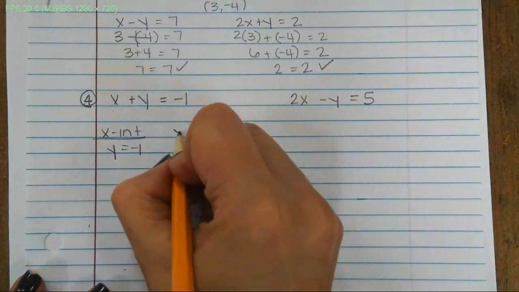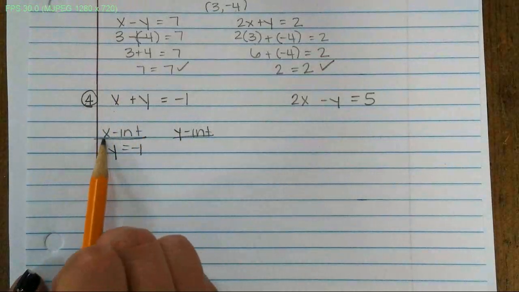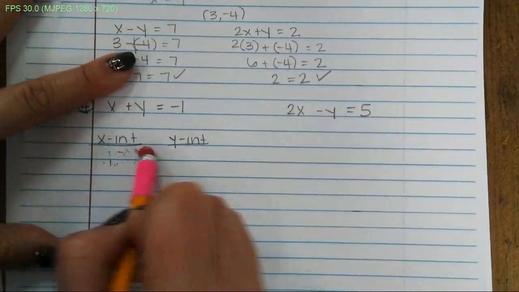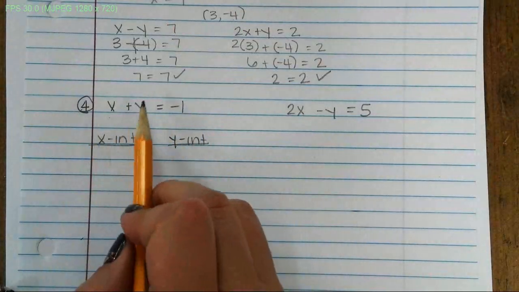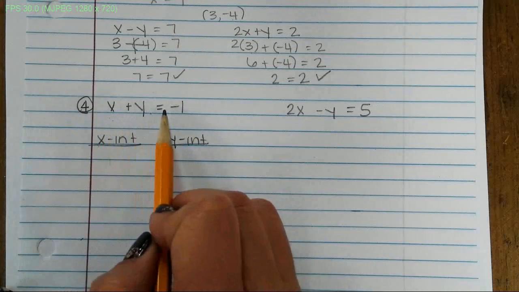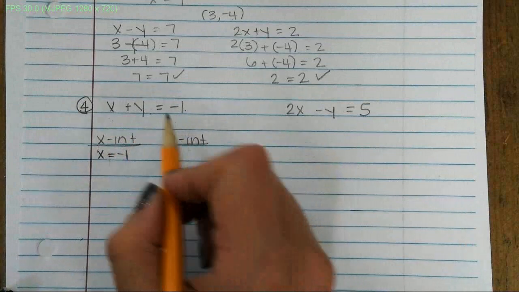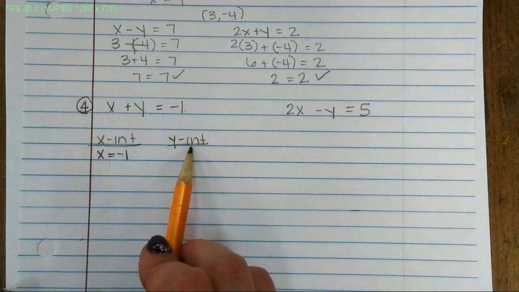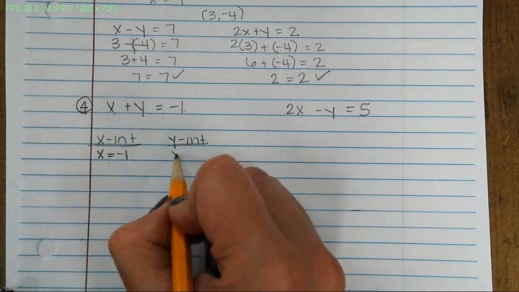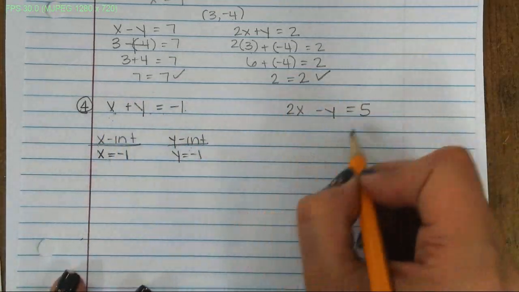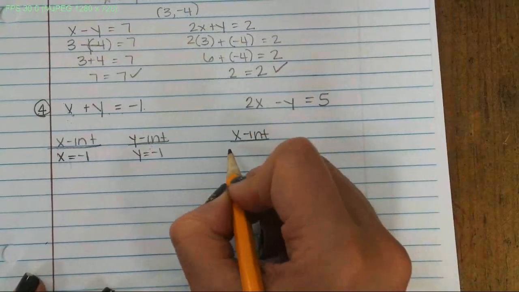Okay? When I find my y-intercept, I make my, when I make here, I'm crazy today. I'm sorry, guys. It's been a long day. Okay, when I find my x-intercept, I'm making my y equal to 0, and so I'm left with x is equal to -1. Okay, and then over here is what I had done before. So when I find my y-intercept, I make my x equal to 0, and so I'm left with y is equal to -1.